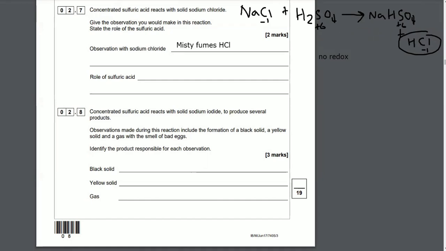So what has the sulfuric acid done? Well, it's lost a hydrogen. Look, it's gone from H2SO4 to HSO4. That means it's acting as an acid. It's donated a proton, hasn't it? The chloride ions in this situation are acting as a base, or the sodium chloride is, because it's accepting a hydrogen. But here it's asking us about the role of the sulfuric acid, and of course, it's a proton donor.